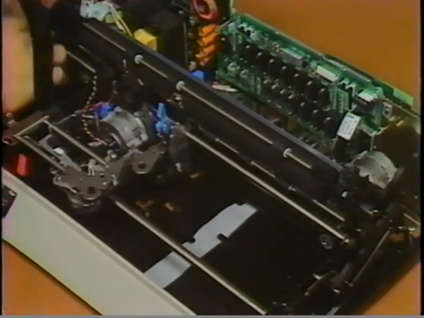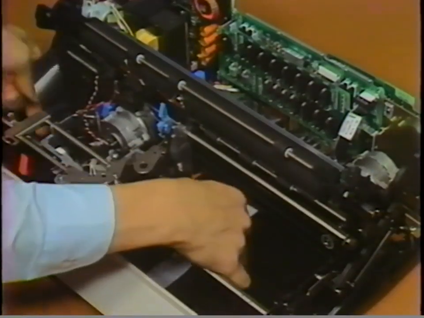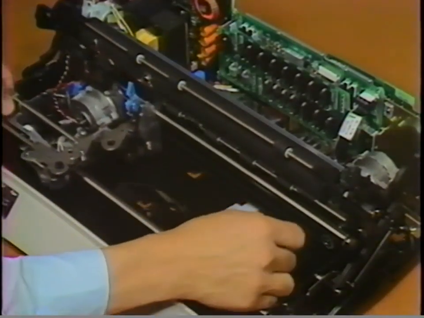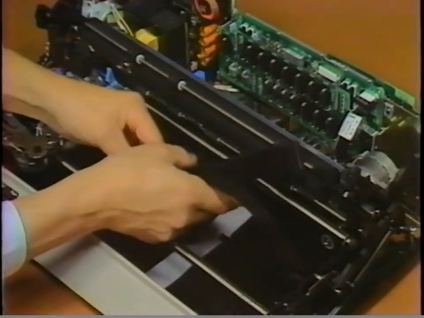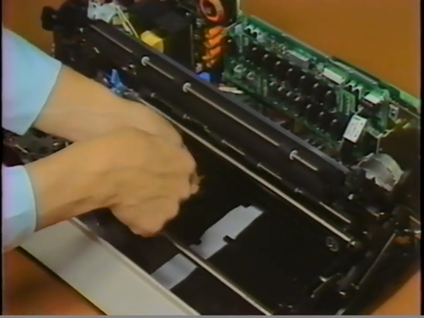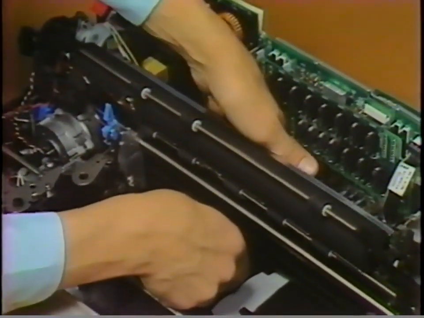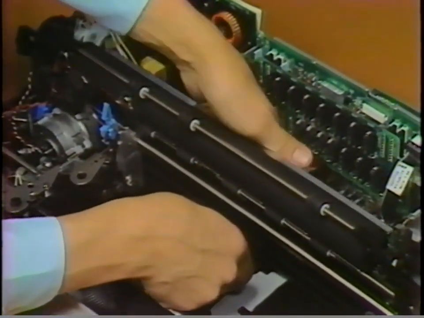Replace the carrier cable. Slide the carrier cable under the machine frame. Replace the cable under the clips in the machine base.